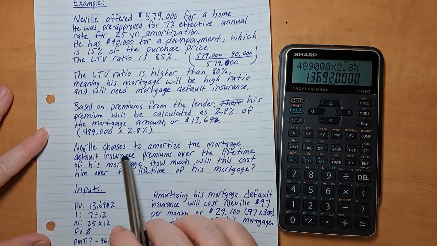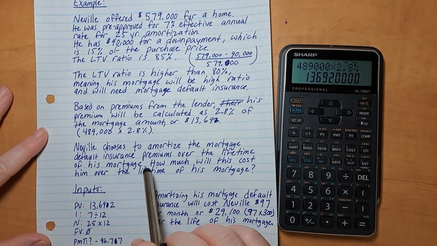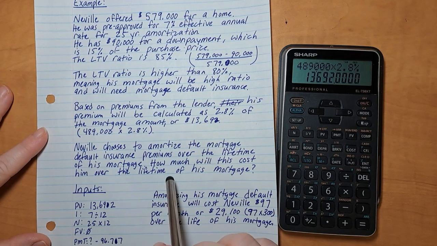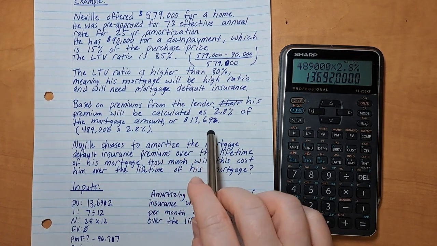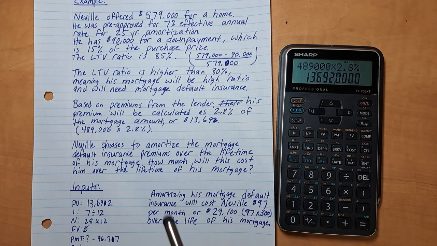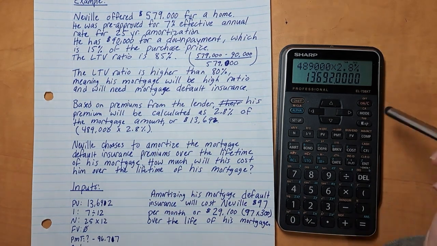So Neville chooses to amortize the mortgage default insurance premiums over the lifetime of his mortgage. How much will this cost him over the lifetime of his mortgage? All right, so how much will the $13,692 premium cost him if he chooses to amortize it over the lifetime of his mortgage?